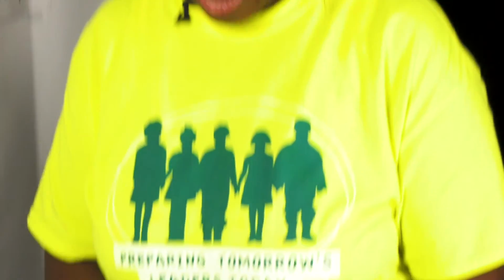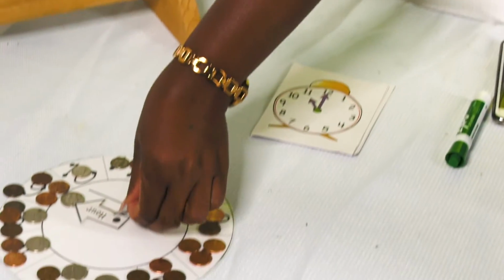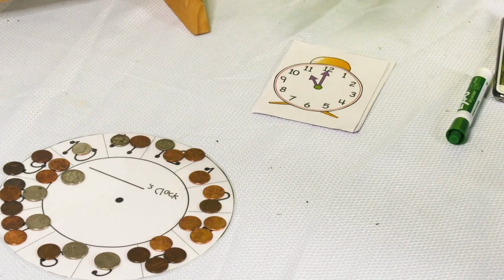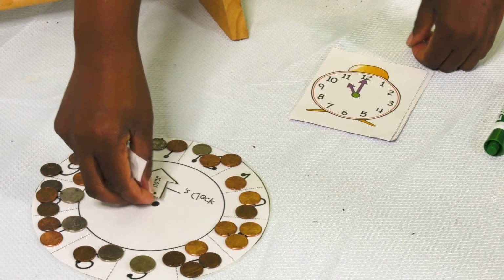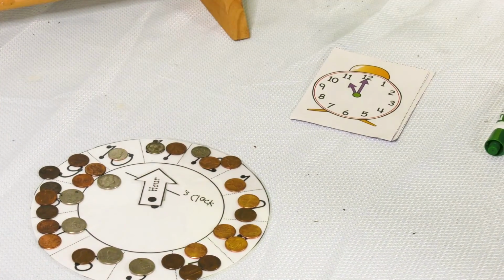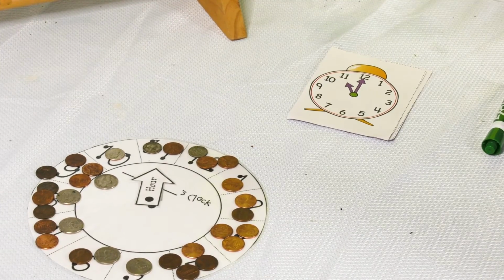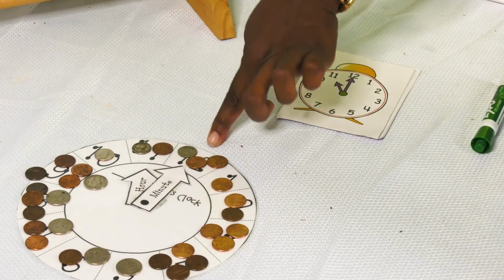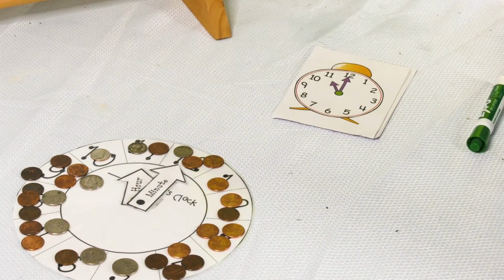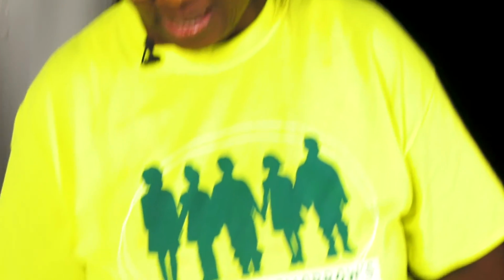Let's do one more. Let's do 11 o'clock. Let's make sure our clock matches this clock. So we will take our hour hand, which is the shortest hand. Make sure you put it on the number 11, where it has the 11 cents. And then you will put the minute hand, which is the long hand, where you have 12 cents, which is a dime and 2 pennies. And that would read the same as this clock, 11 o'clock.